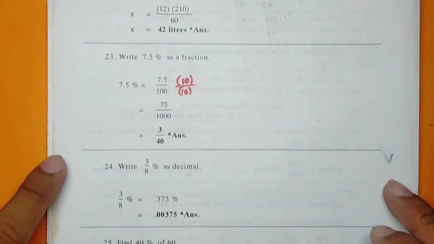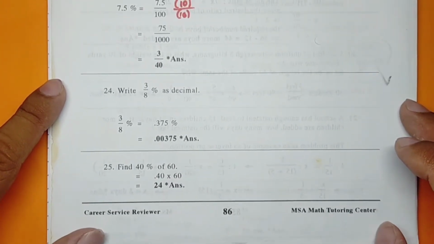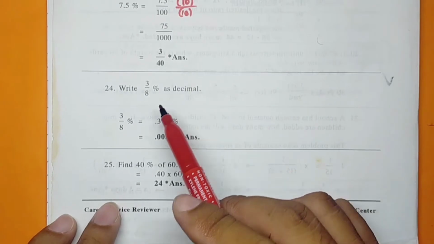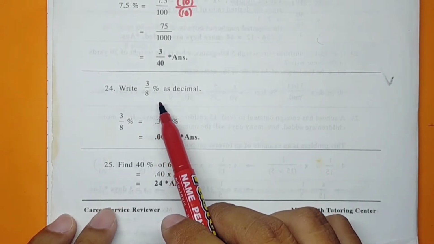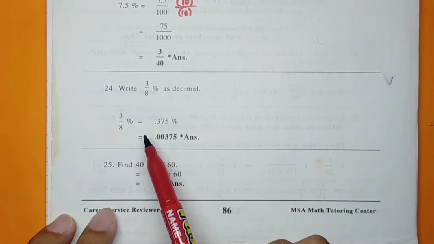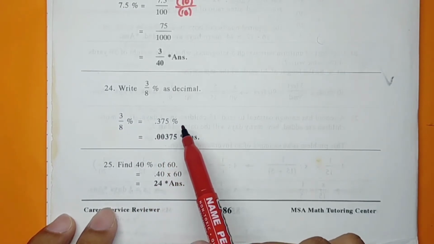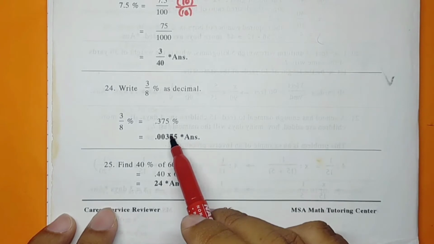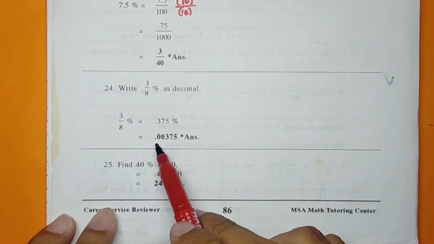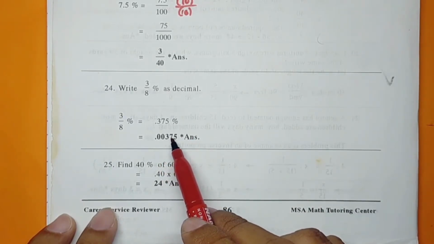Okay, so here write 38% as decimal. Okay, so 38% is equal to 3 divided by 8. The result will be 0.375%. So again, when you say percent, you just divide it by 100. The result will be 0.00375.